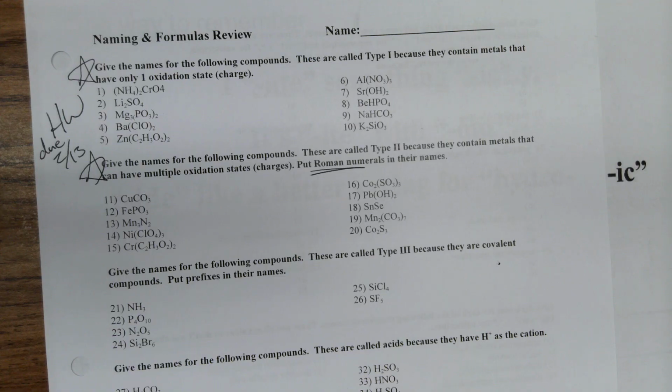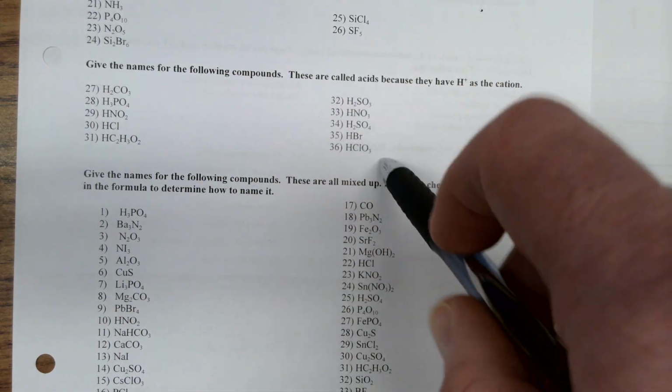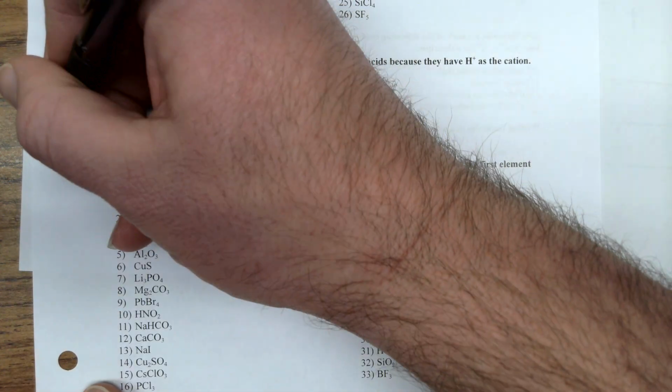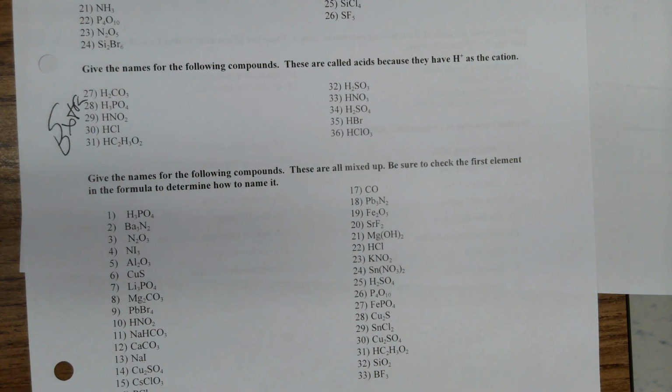If you want extra credit, I want you to look at the acids. Where are my acids at? Name the following compounds. These are acids. We haven't done type 3 yet, so it's not fair for me to ask you to name your covalent compounds.